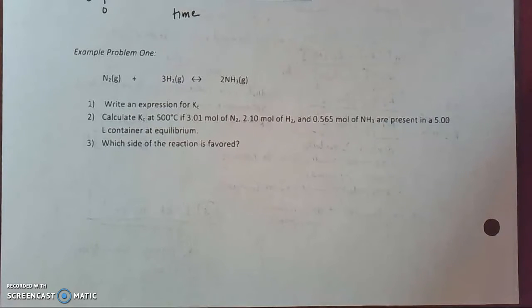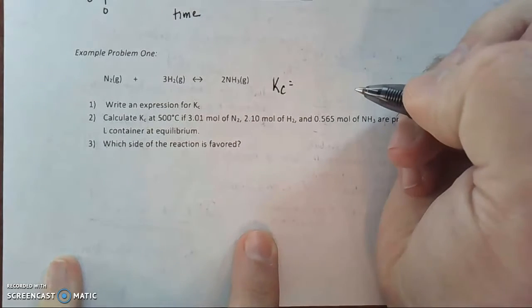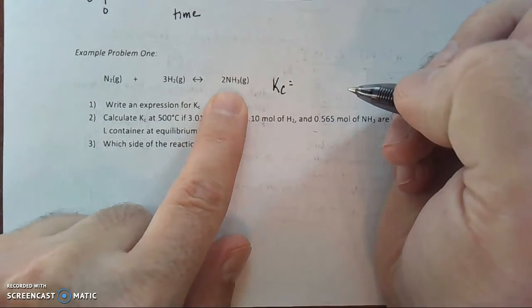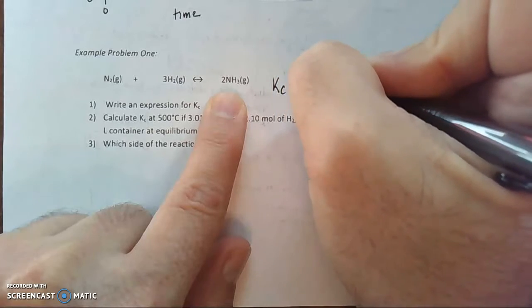So for this first example, if we look at our reaction, it says, number 1, write an expression for Kc. Well, that K value is based on concentration. So to write an equilibrium expression, we're going to use our products over reactants, each one raised to its stoichiometric coefficient. So we would write Kc is going to be equal to any of our products, and in this one we only have one, NH3, so it's going to be brackets around it, NH3.